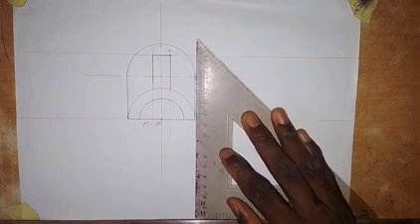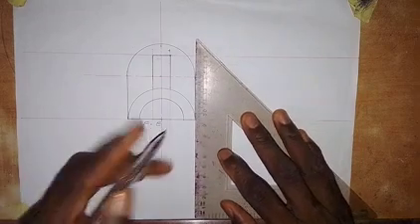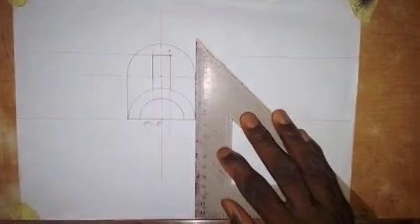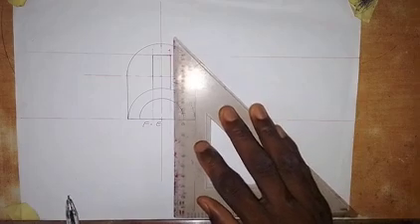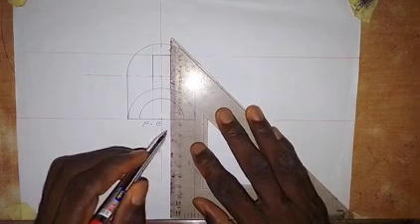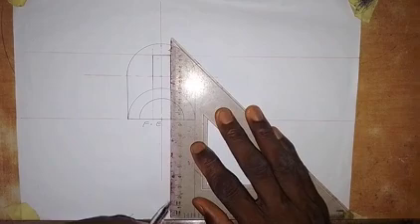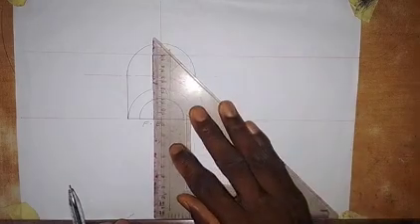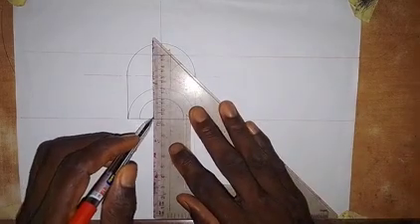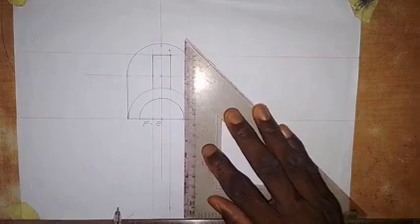So what we have to do first is draw a vertical line down from this point. So we draw a vertical line down here. Okay, and then we are also going to extend this line as a vertical line down. And then we also extend this line as a vertical line. Okay, so I need to come here.